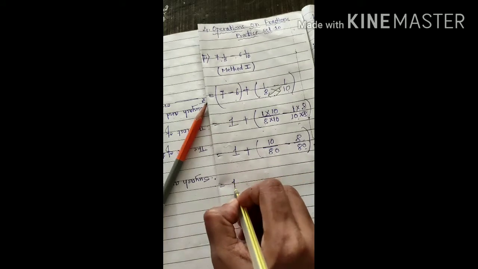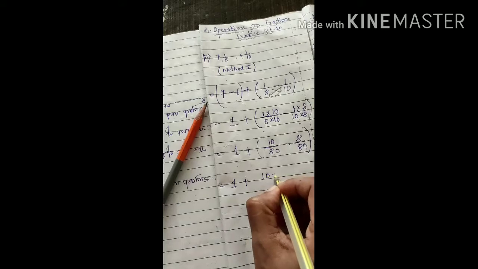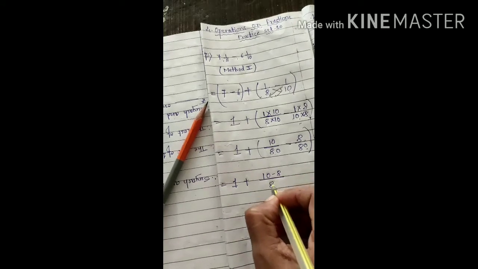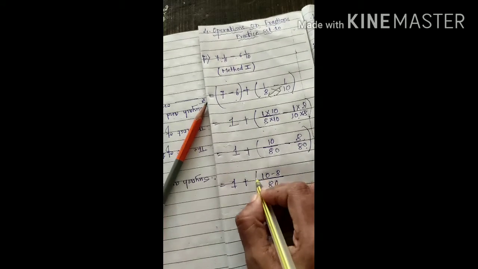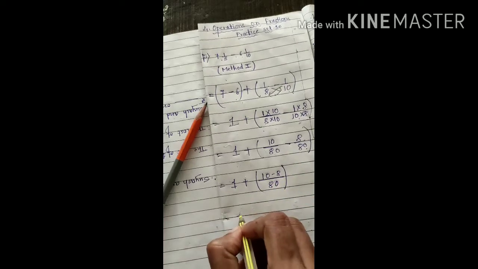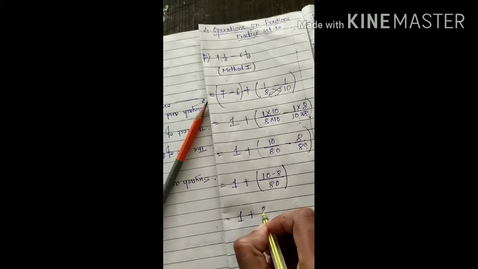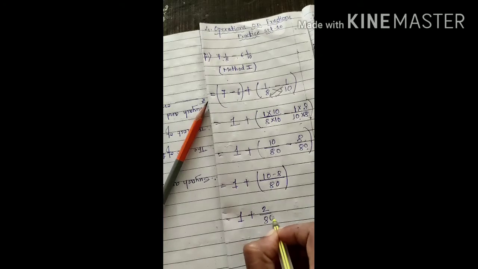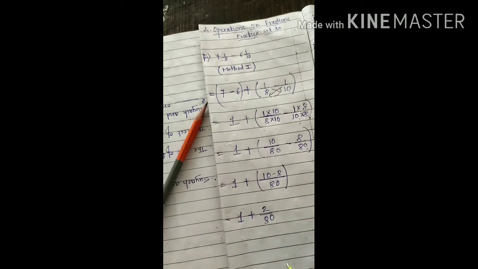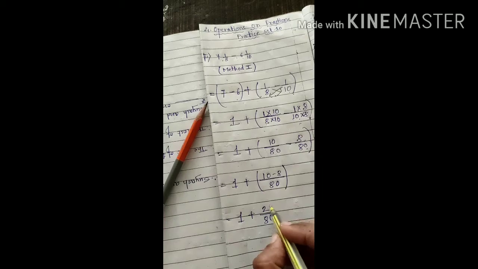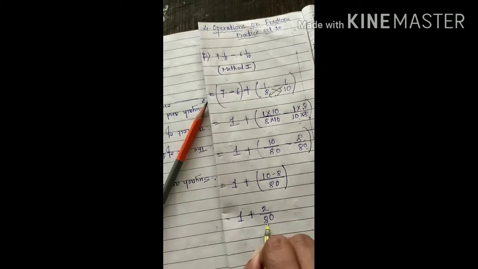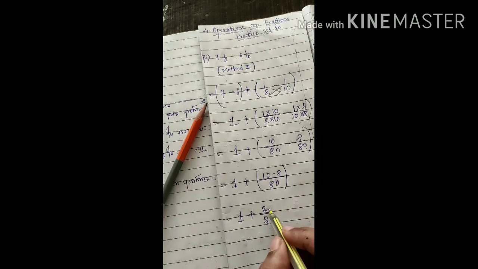So 1 plus 10 minus 8, that is 80 upon 80. Okay. So 1 plus 10 minus s upon 2 upon 80. Okay, students. Then see 2 and 80. But you can reduce these fractions.